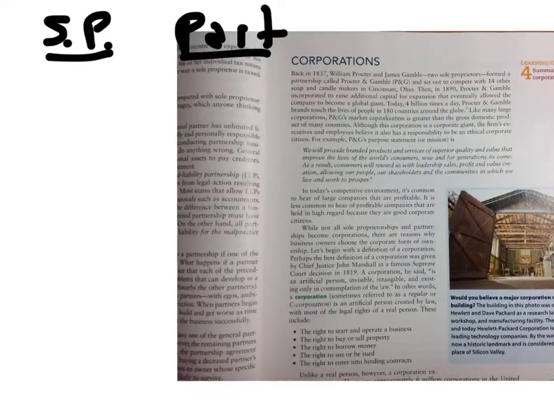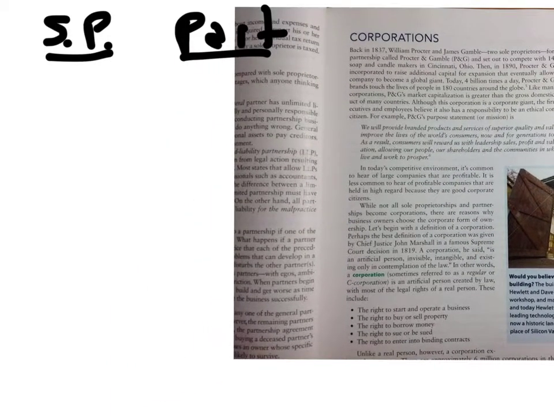Now we're talking about corporations as our third major form of ownership. There are a couple of important things to think about for a corporation. First of all, a corporation is an artificial person. It's a fake person. And so it has the ability to get into business arrangements. It can borrow money. It can spend money. It can hire people. And that is a key distinction because a sole proprietorship and a partnership are based on the people. A corporation is a fake person.